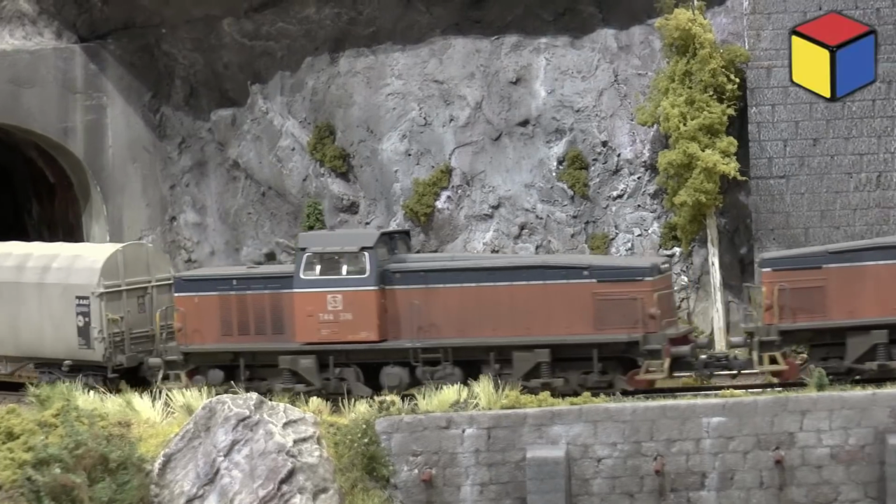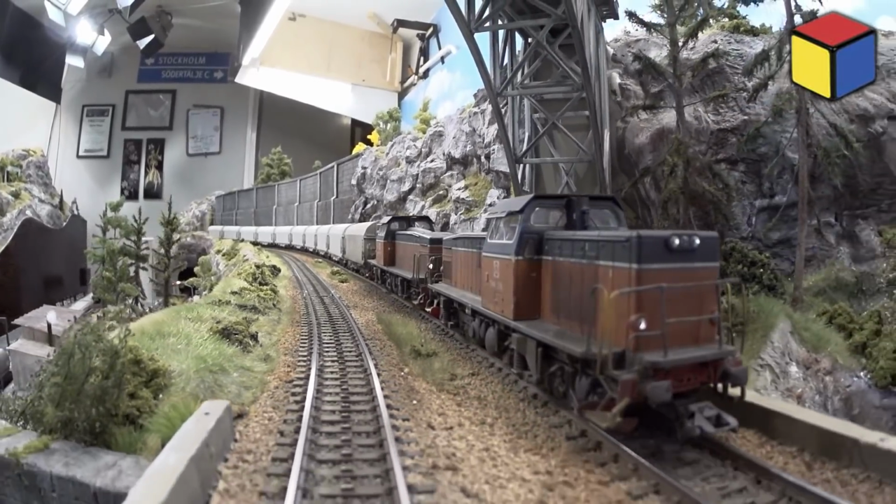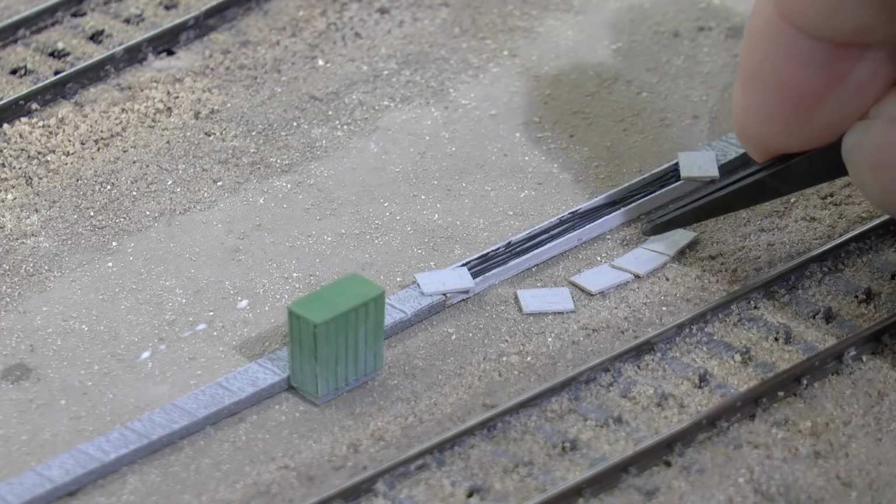In this video, we'll talk about local and long-distance goods traffic, how to lay out the yards, and how you can scratch build the details.